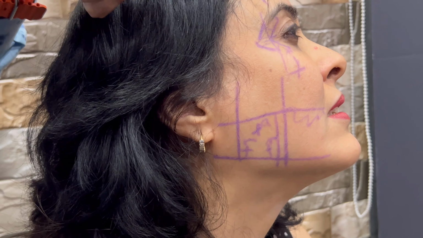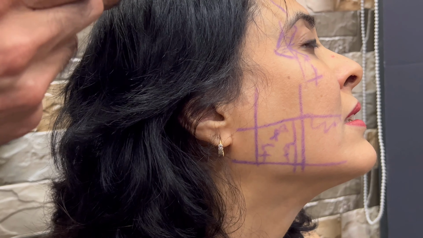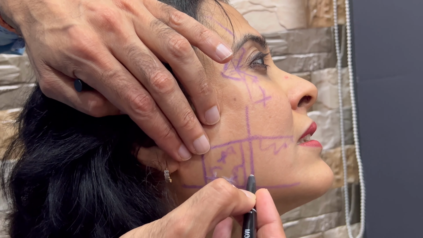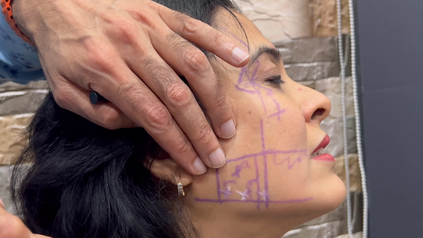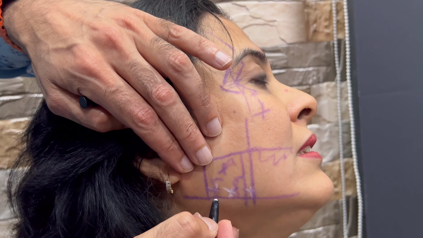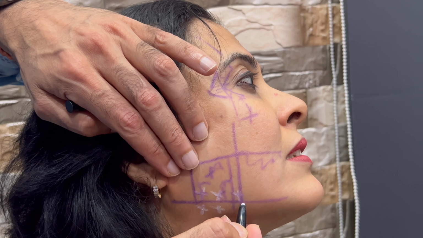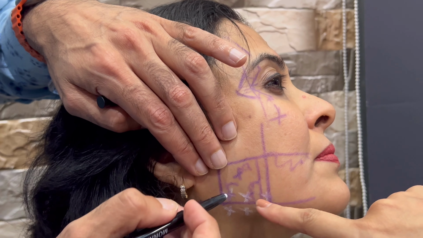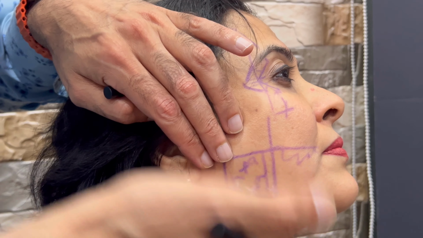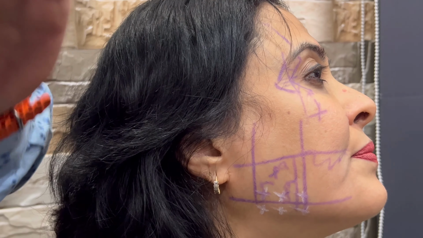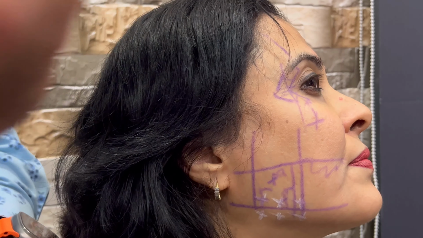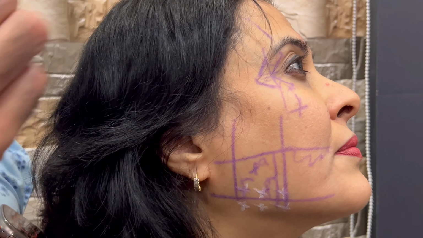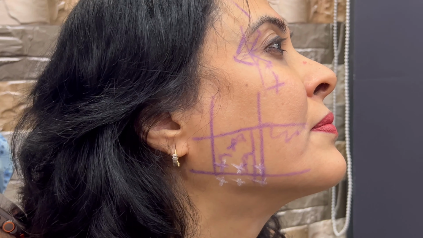I'm going to change colors so there's not as much confusion. I'm going to do 1, 2, 3 above the line, 1, 2, 3 below the line. Same as the masseter, but this is platysma. Masseter is a deep muscle. This injection is supraperiosteal, intramuscular. This injection is subdermal. So it's a different depth.